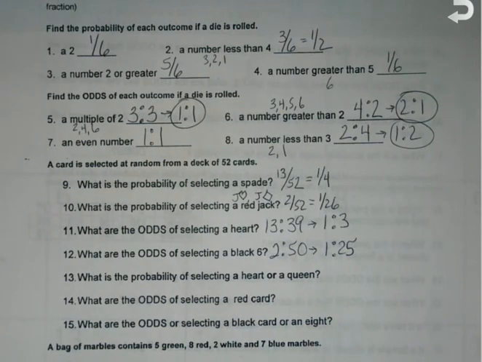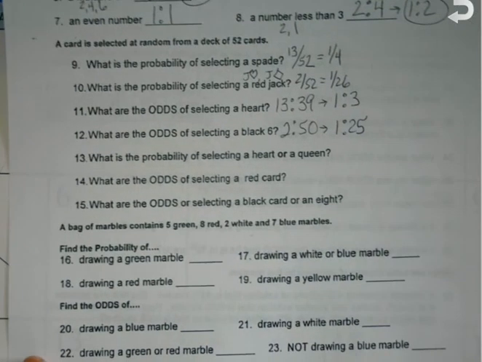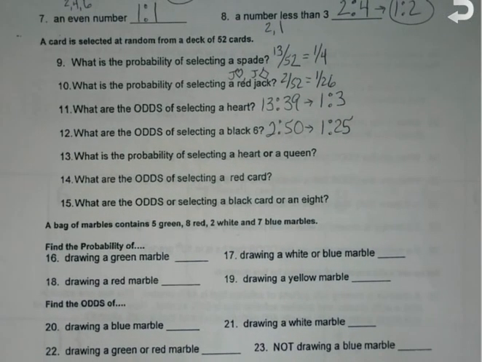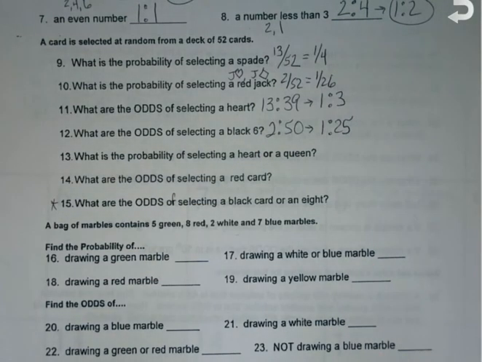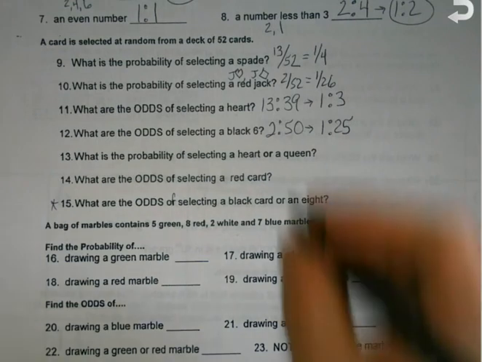So again, we don't want to go into overkill with some of this, but we do want to think about it a little. I want to do one more on this side, and there's just a couple on the other side, and I will let you loose here. Number 15. What are the odds of selecting a black card or an 8? Now this gets interesting.